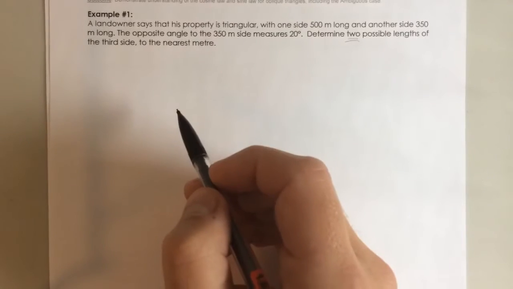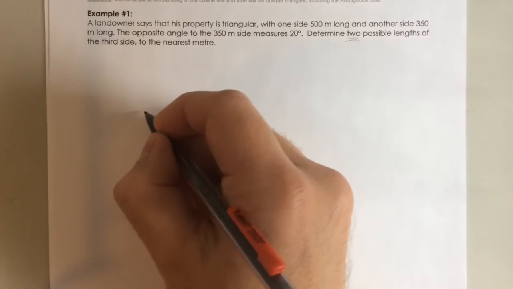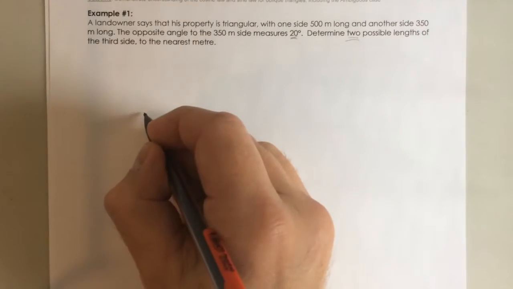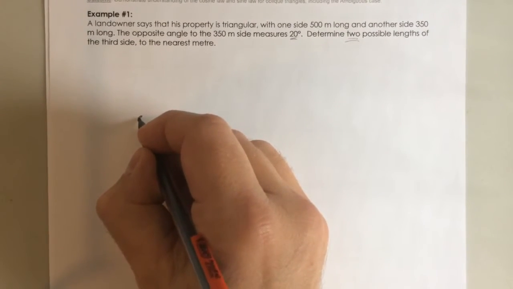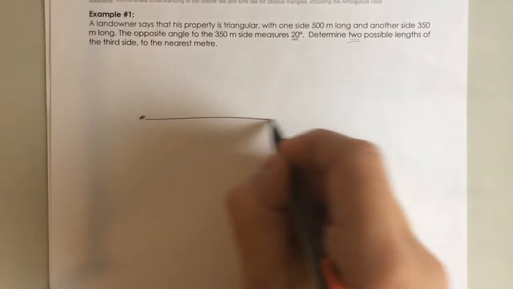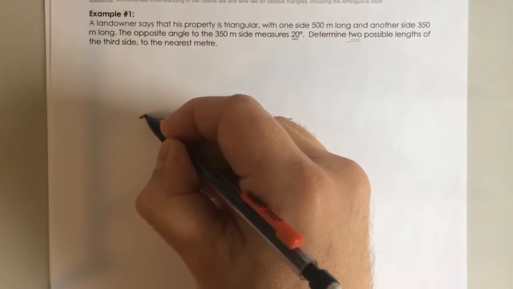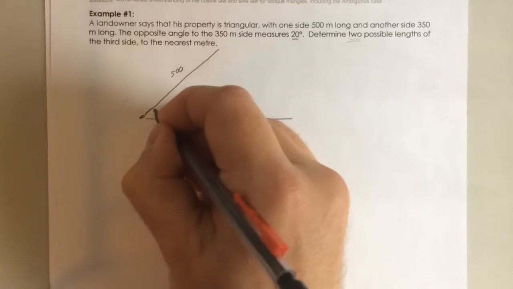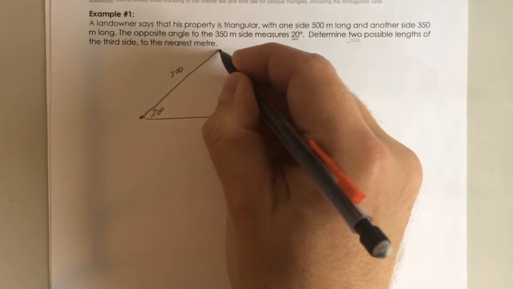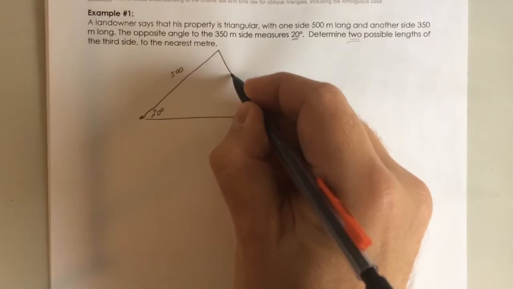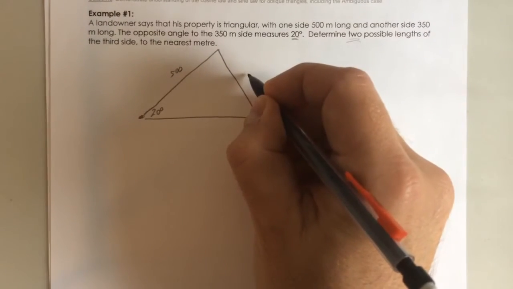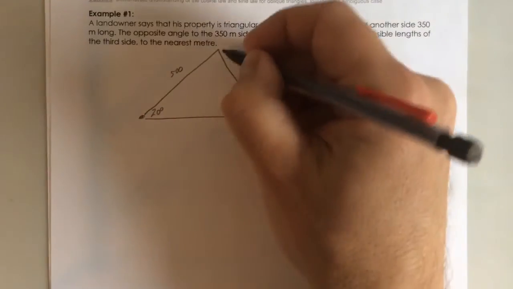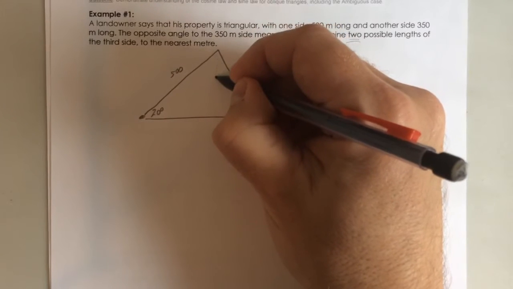So what we're going to do is start and draw one of the sides. We like to put the given angle right on the horizontal, so we're just going to start here. And here we go. We like to say that the first side here is 500. So we've got our 20-degree angle. And then we know that the second side is shorter, so it's going to be 350. And we also know that we're going to have a height here.